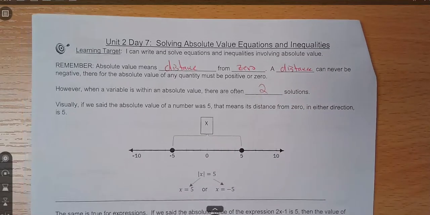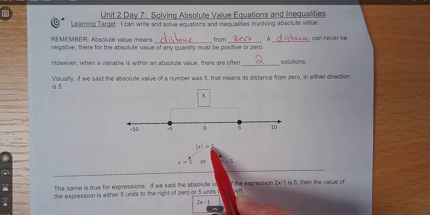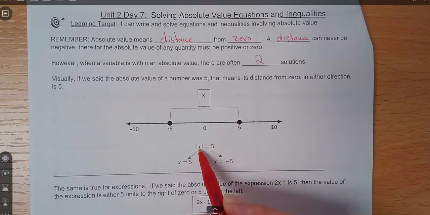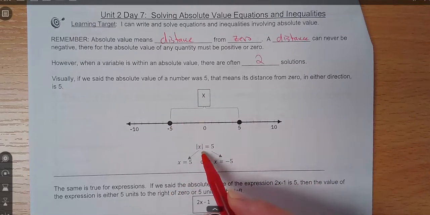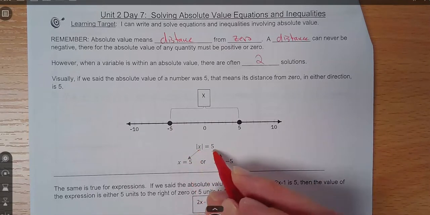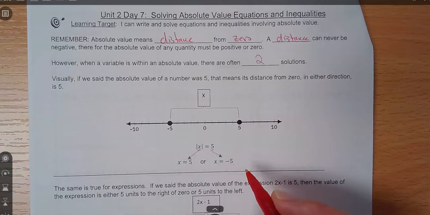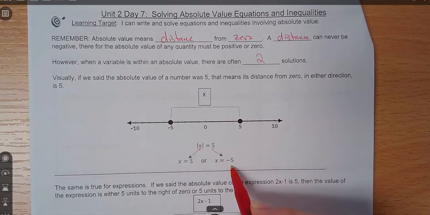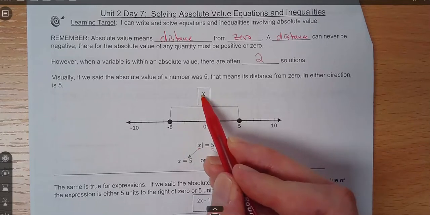Now, why is that? Well, if I told you that the absolute value of a number equals 5, that means the number itself is 5 units away from 0. That could be 5 to the right, it could be 5 to the left. So x is either 5 or it's negative 5. So when you get the absolute value by itself like this, you're going to set that equal to the positive value, and you're going to set that equal to the negative value. So it's either 5 to the right or 5 to the left. Kind of a simple idea when it's just x by itself.